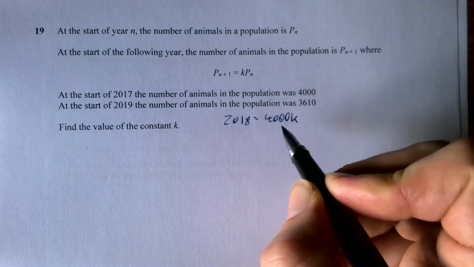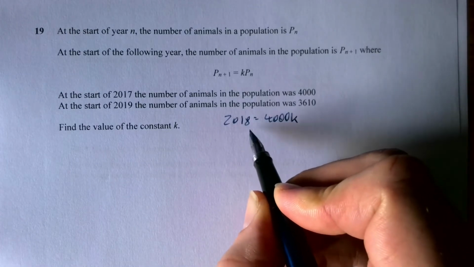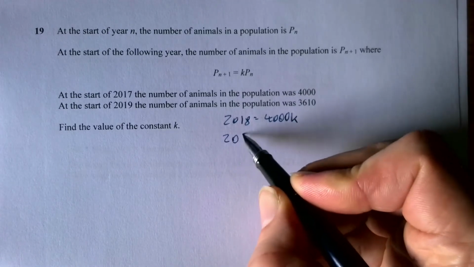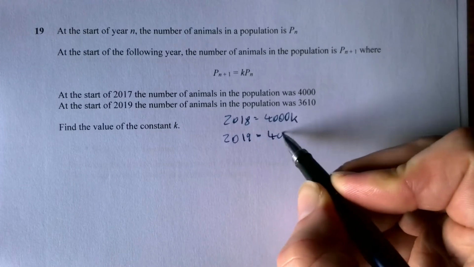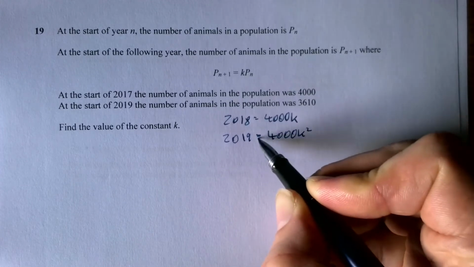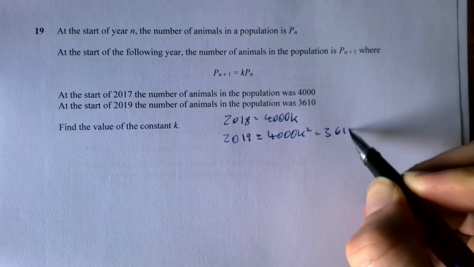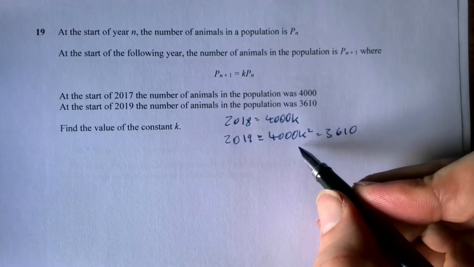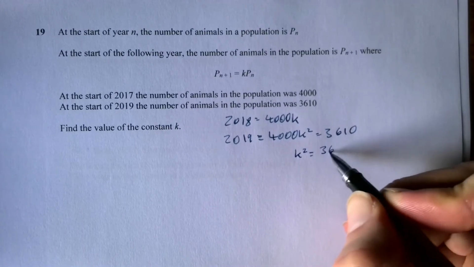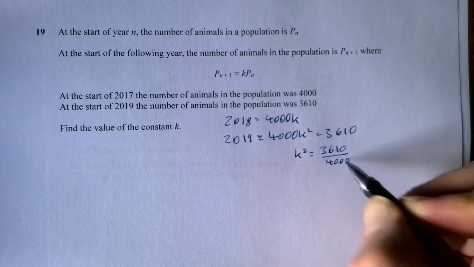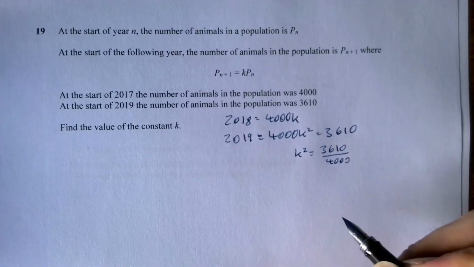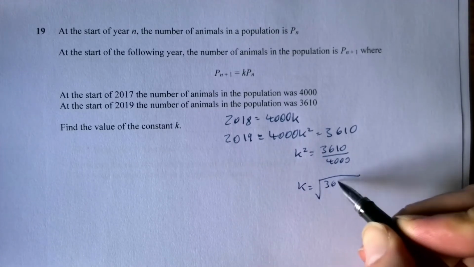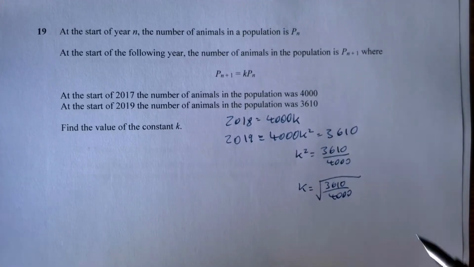And then to get from 2018 to 2019, whatever that was, would be multiplied by k again. So that means 4,000 times k squared would give you 3,610. So all I'm going to do is divide by 4,000 to say k squared is 3,610 over 4,000. And then I want what k is, not k squared, so then I'm going to do the square root of it. So that is what I'm going to put in the calculator.